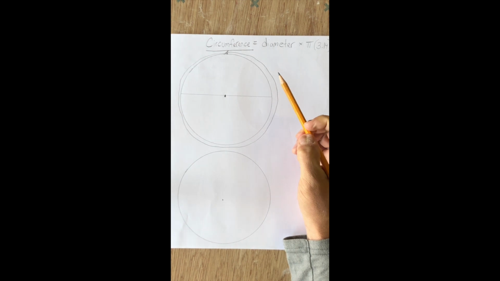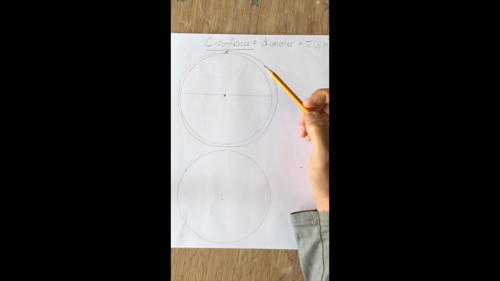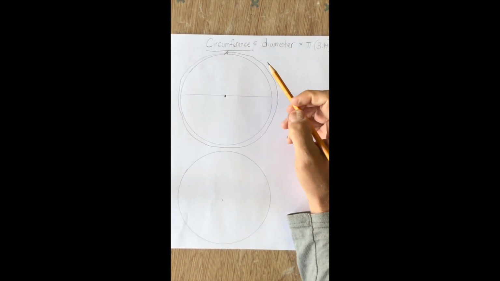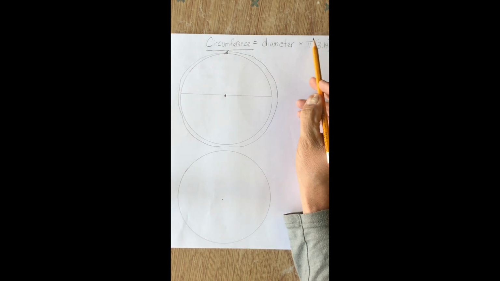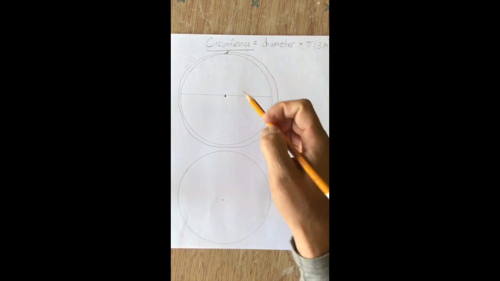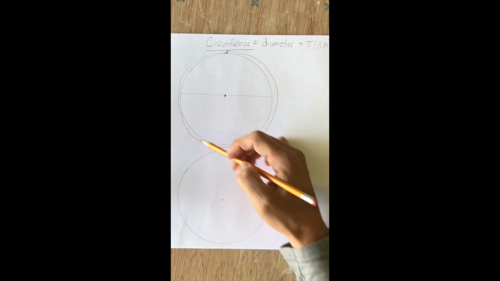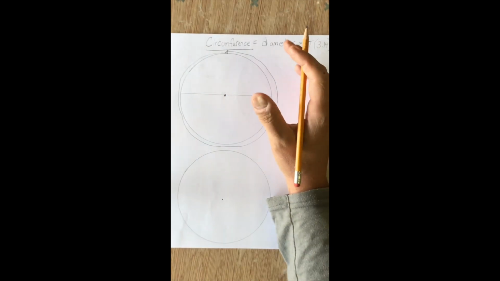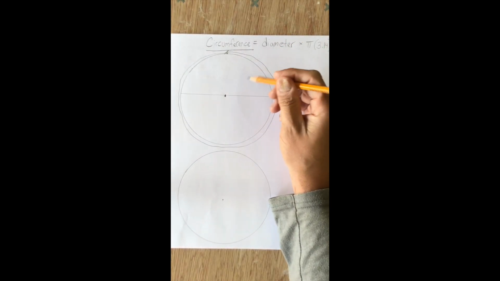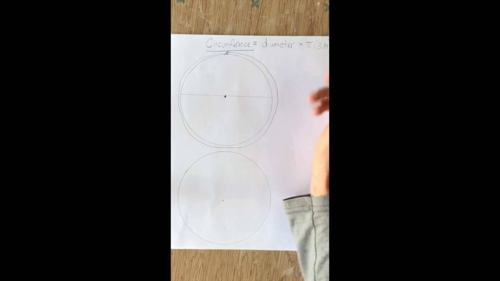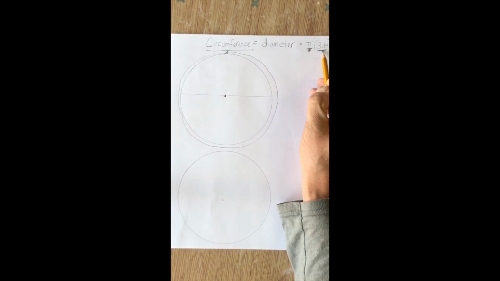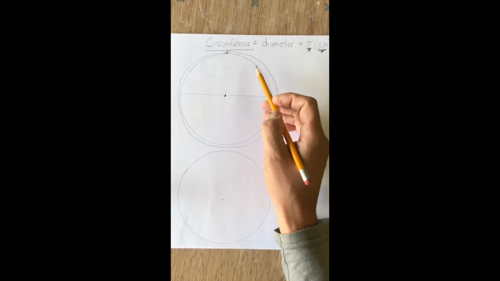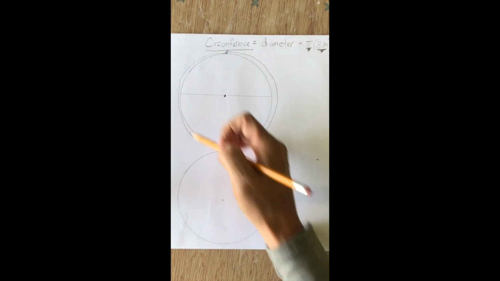And what we find is that no matter what circle we have, if you take the diameter and multiply it by this number pi, 3.14, you always get the circumference, which is the distance around the outside. So no matter what circle you have, you take the diameter and you multiply it by this special number, pi, which we're just going to shorten and call 3.14, and you get the circumference, this distance around the outside.